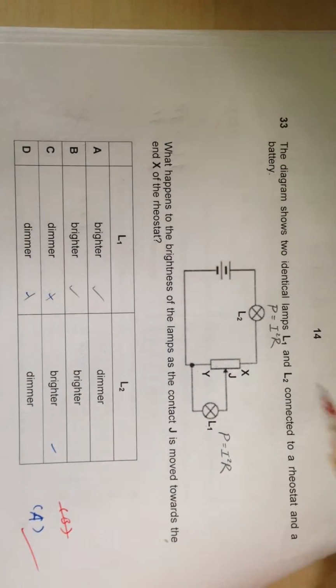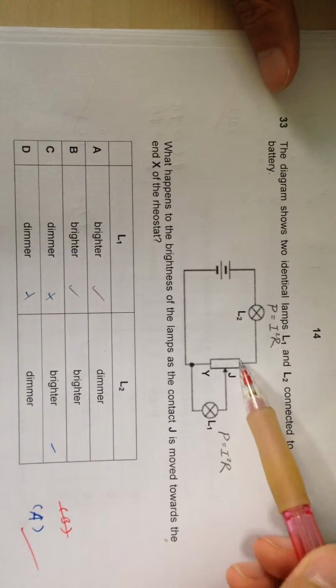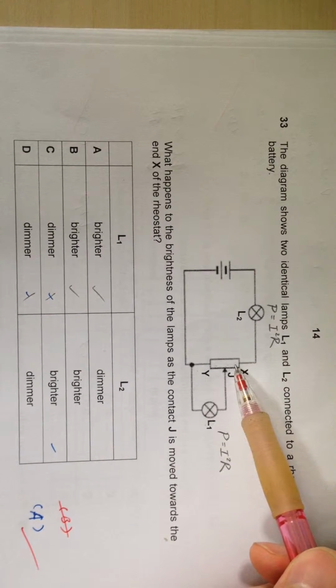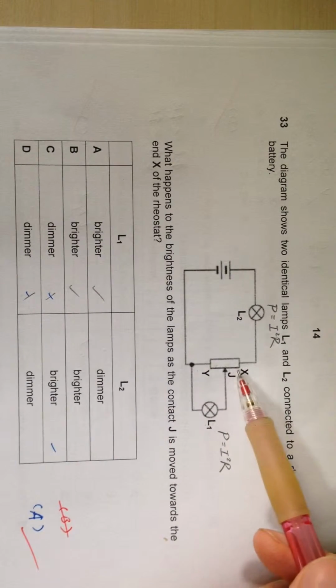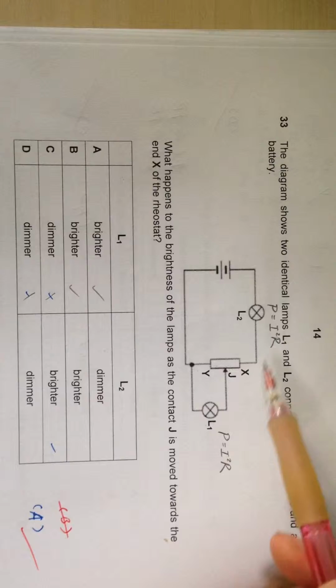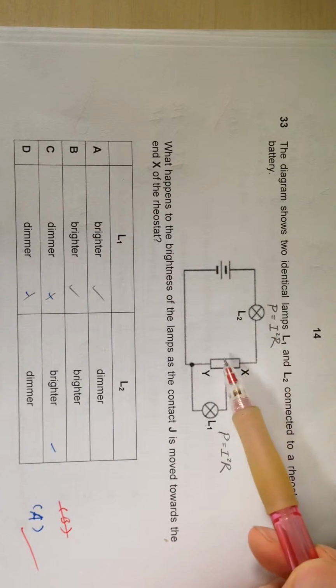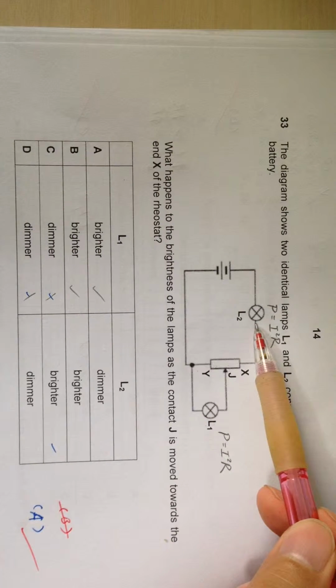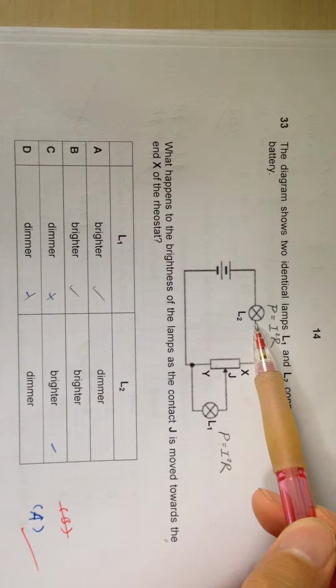Okay, now the second thing. As this resistance increases, this resistance is going to be fixed, right? No change, because the resistance here depends on the heating element in it. So overall, when J moves to X, this whole combination's resistance is going to increase. So when you have a fixed resistance here, and the whole resistance of this group is increasing, does this lamp receive more or less current? You do not know, right?